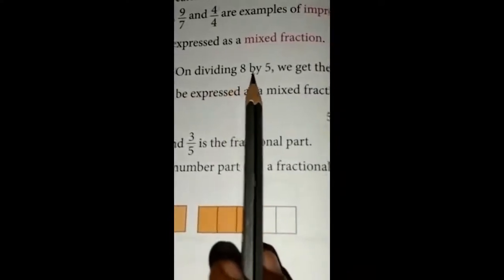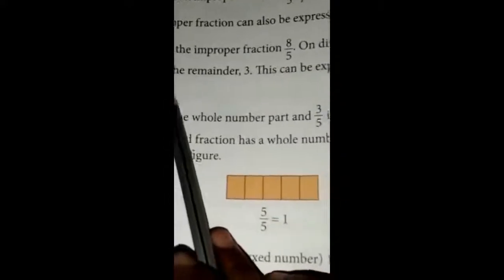On dividing 8 by 5, we get the quotient as 1 and the remainder 3. This can be expressed as a mixed fraction. So students, what is the fraction? Fraction is 8 by 5 and it is an improper fraction. We have to divide 8 by 5. You can see here.